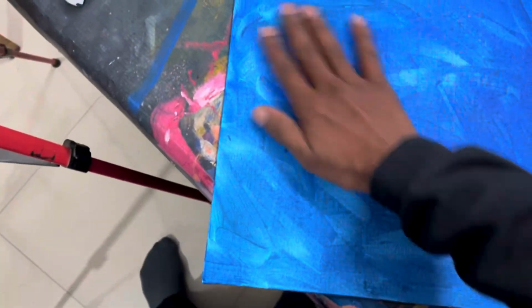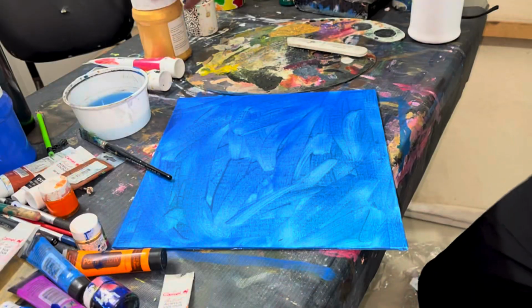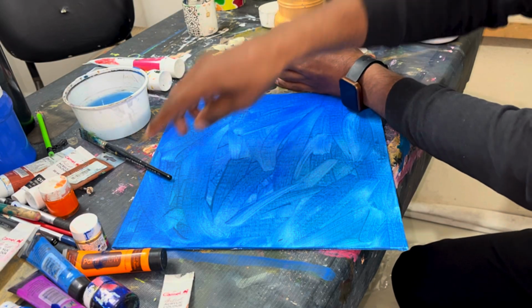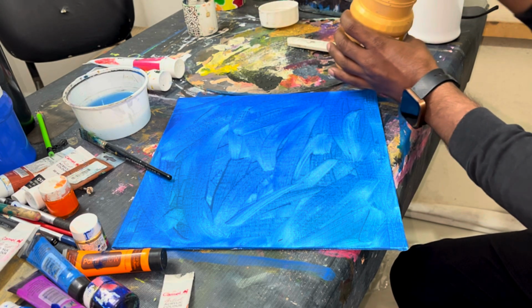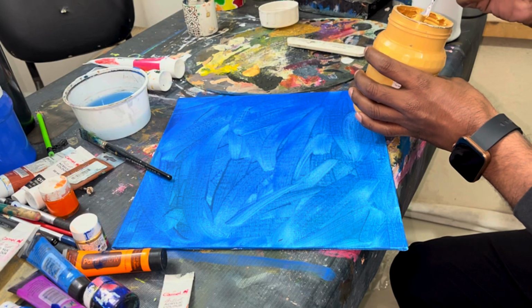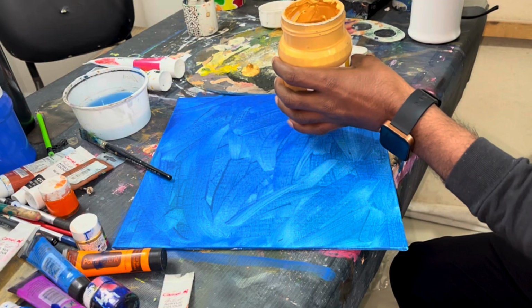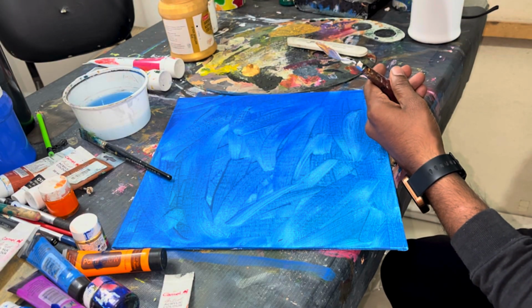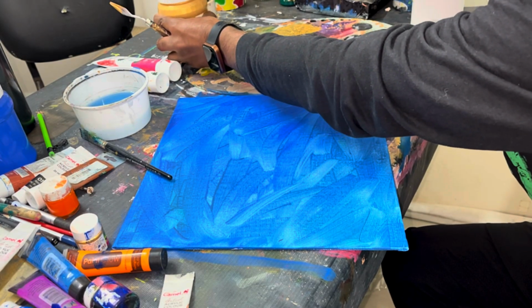Oh, now this is right. So the first layer is completed now, and now I'm taking out the acrylic golden color, and I will make an eagle face, a calm face of an eagle, and the wings in the condition where an eagle flies high.